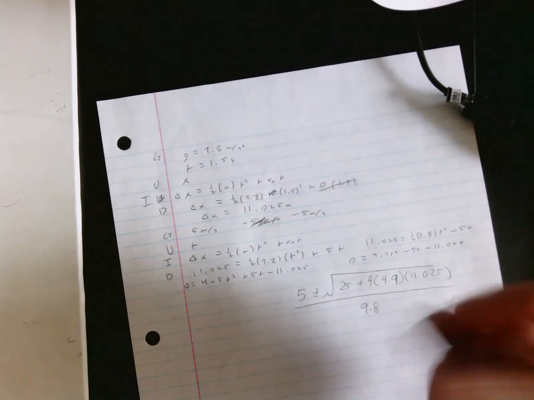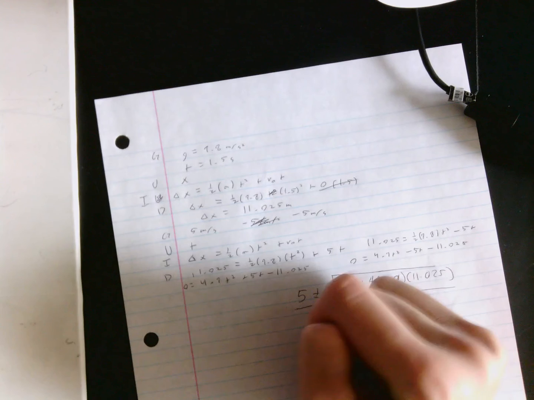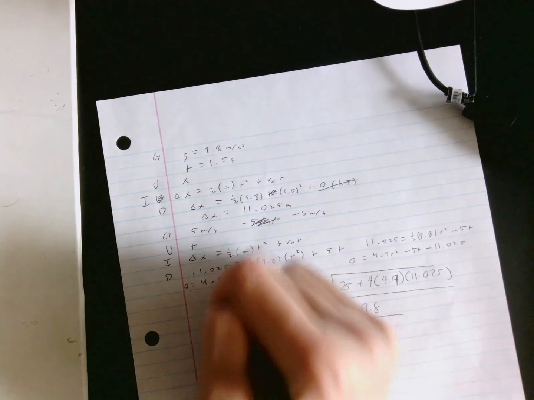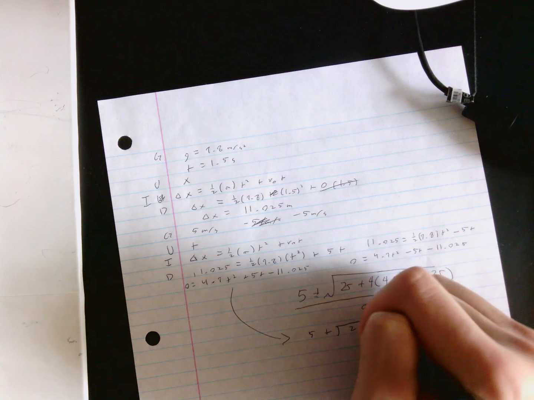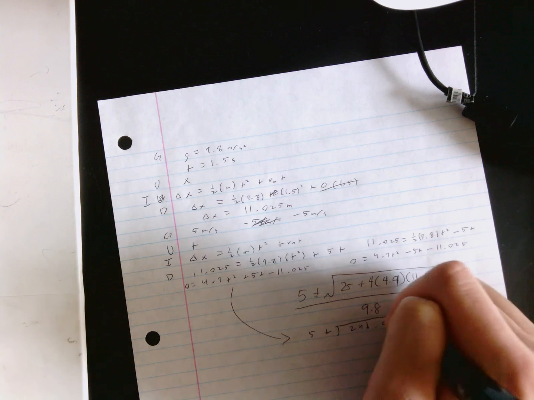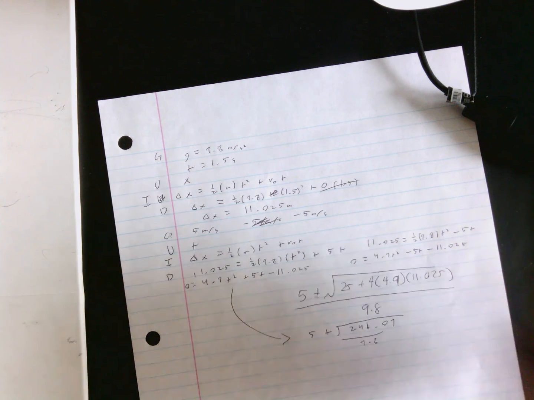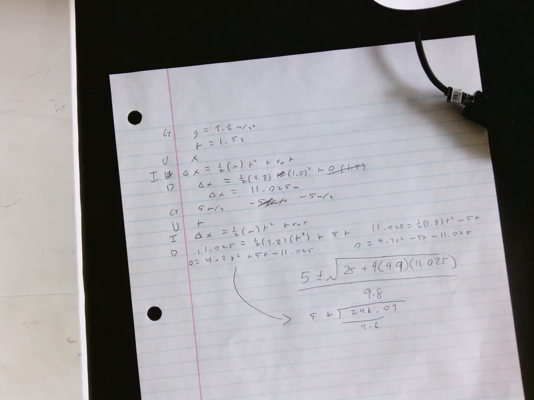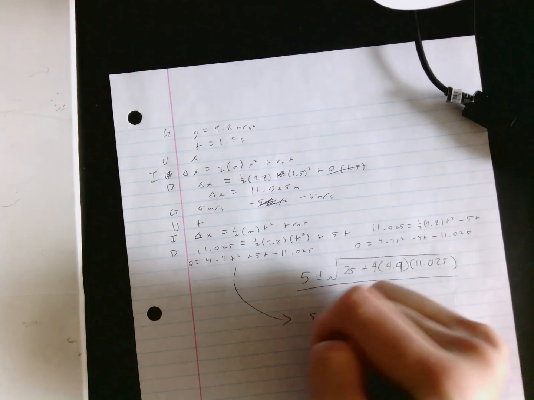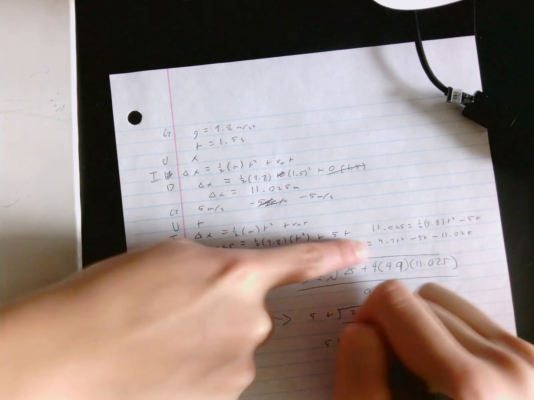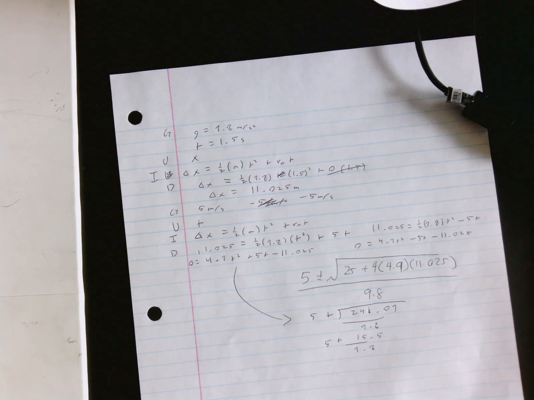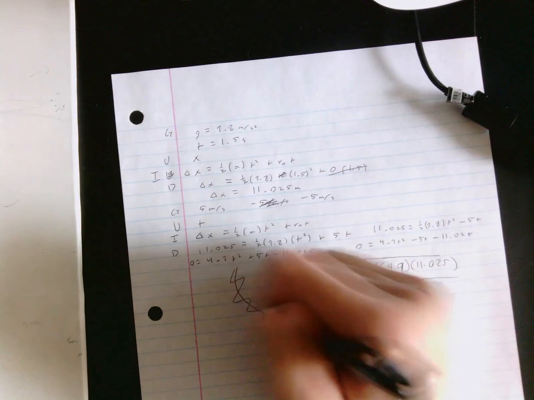Alright, so for our first one we get 5 plus root 241.09 over 9.8, or 5 plus 15.5. Wait, it's actually the right one. Really? Okay, thanks, Emily.